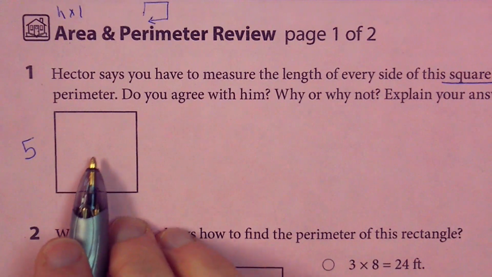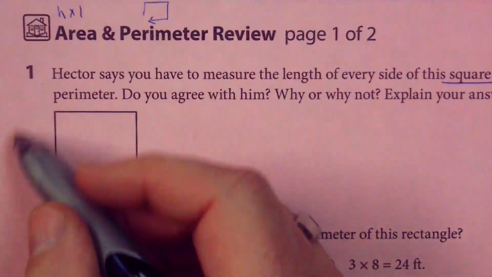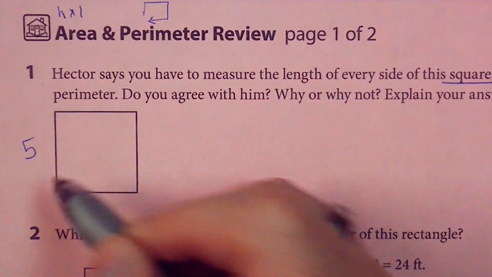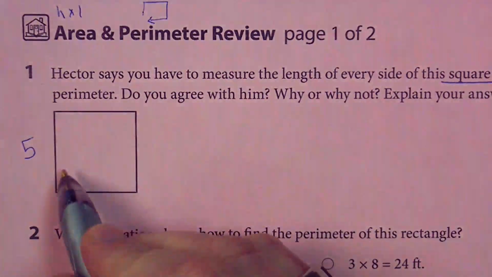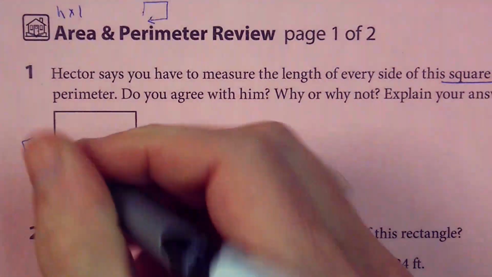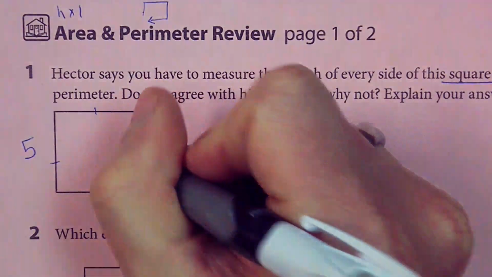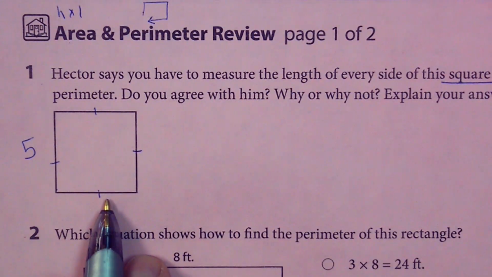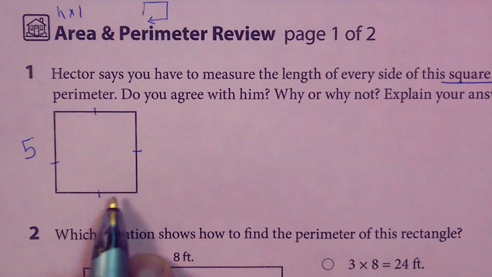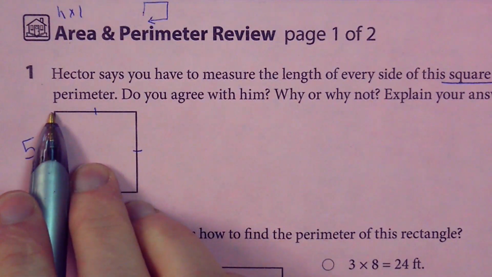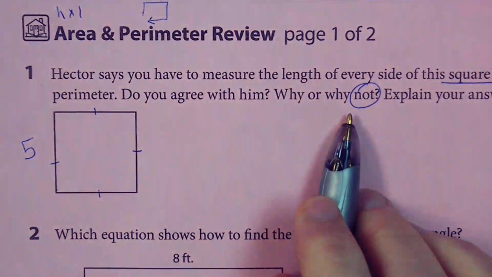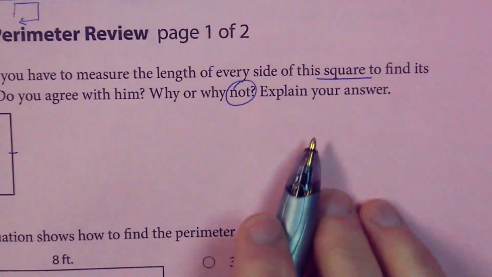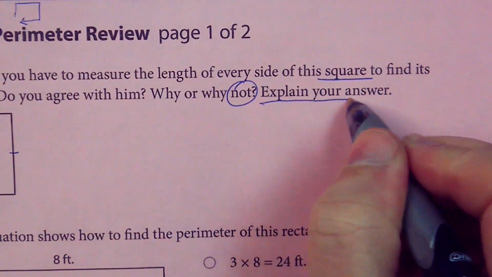I don't think so. I think we only have to measure the length of one side of the square. Why is that? Well, the rule for squares is that all sides are congruent, which we can often show with this sort of a mark right here. That indicates that they're all the same length. So you only need to measure one side because all sides are equal. So you're going to probably disagree for the reasons that we just said. Make sure you explain that in your words.